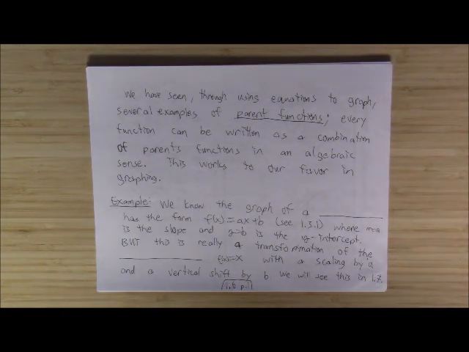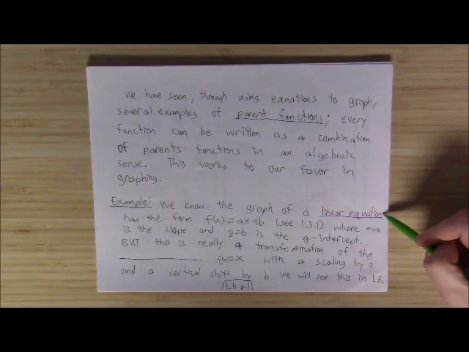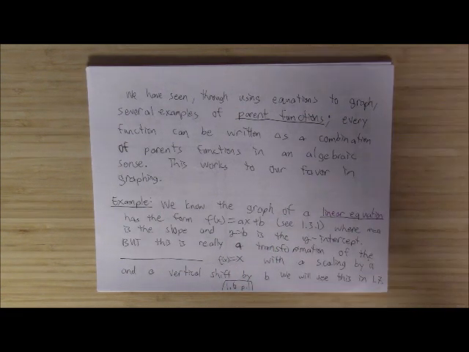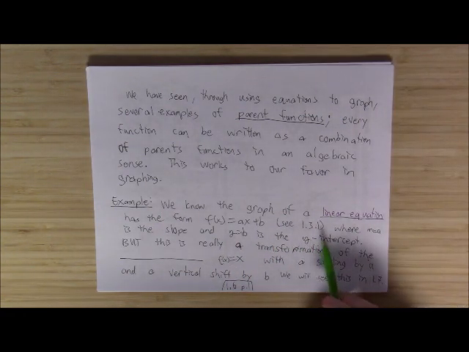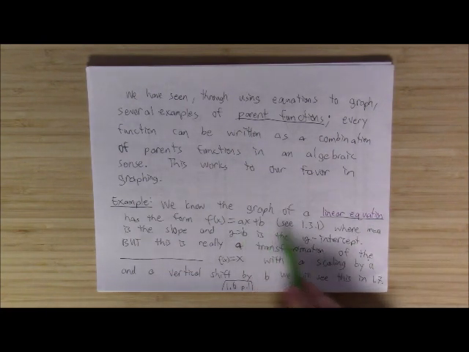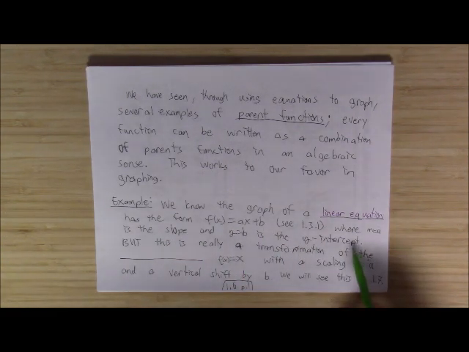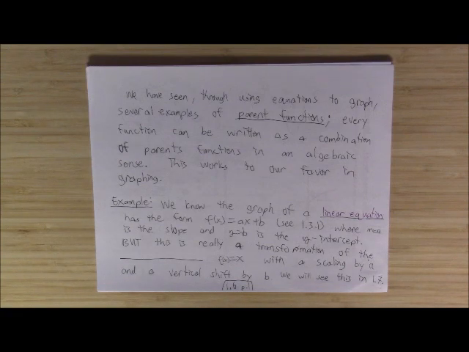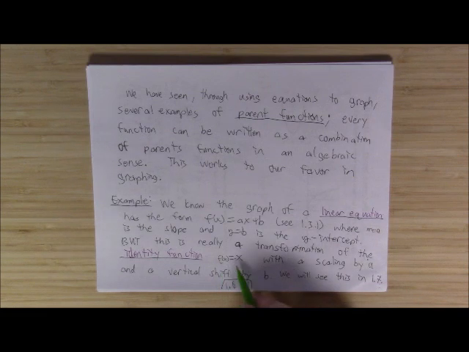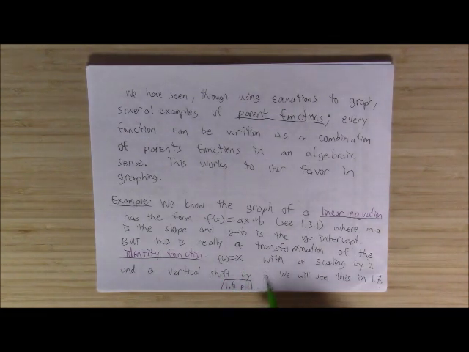Namely, for example, we already know that the graph of a linear equation has the form f of x equals ax plus b. For that, see video 1.3.1, where here our slope m is equal to a and y equals b is our y-intercept. But we can really think of this as a transformation of the identity function f of x equals x with a scaling by a and then a vertical shift by b.